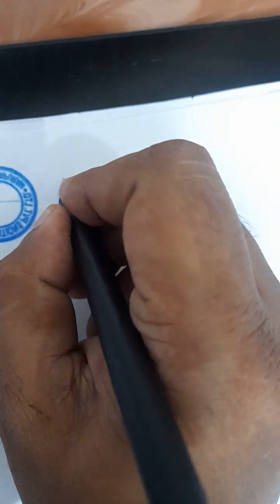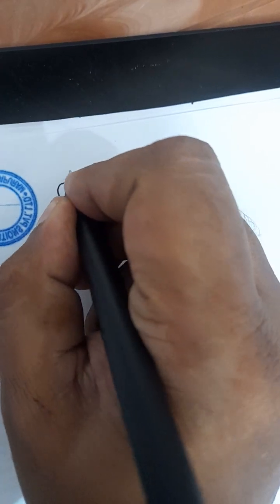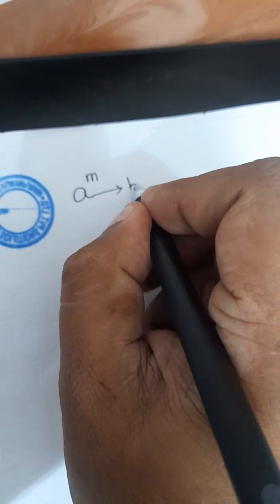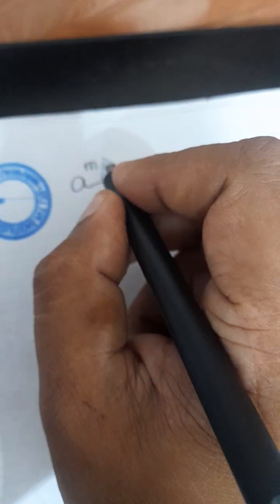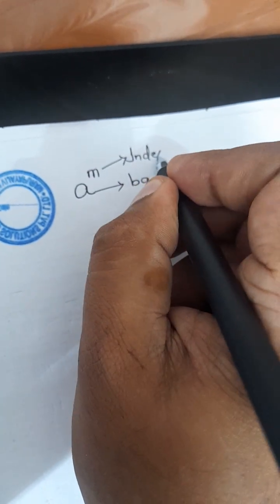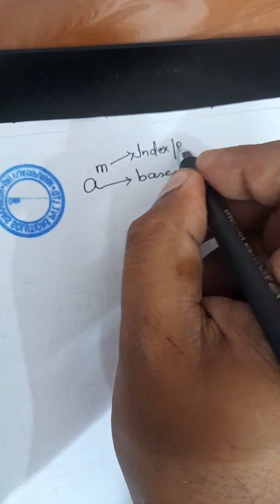Now, the first thing you can remember: if I write a to the power m, a is called the base, and m is called the index or power.